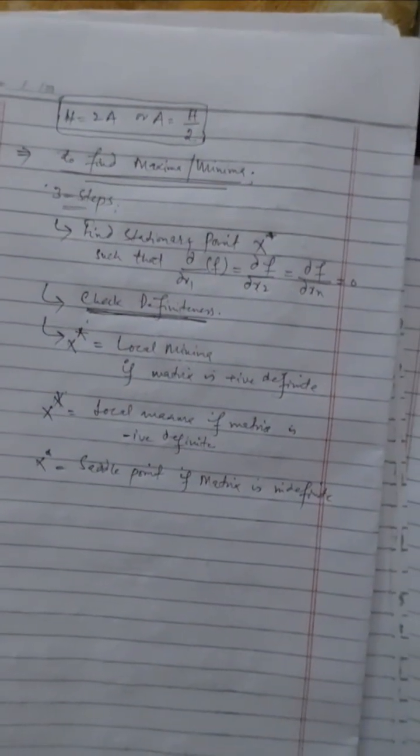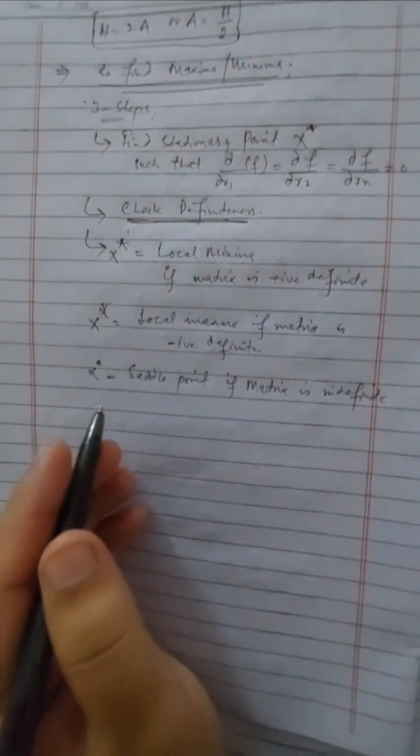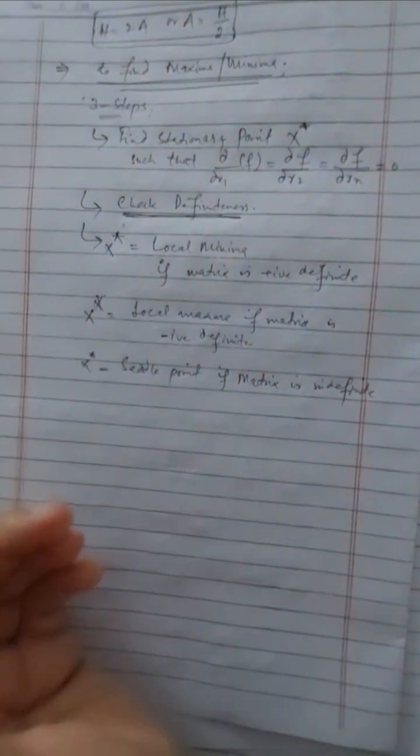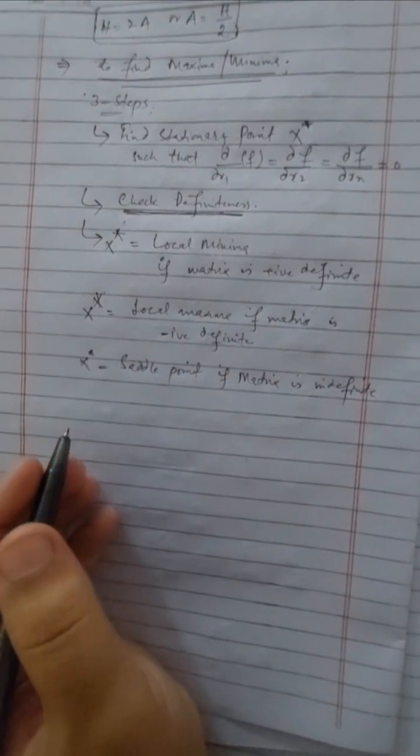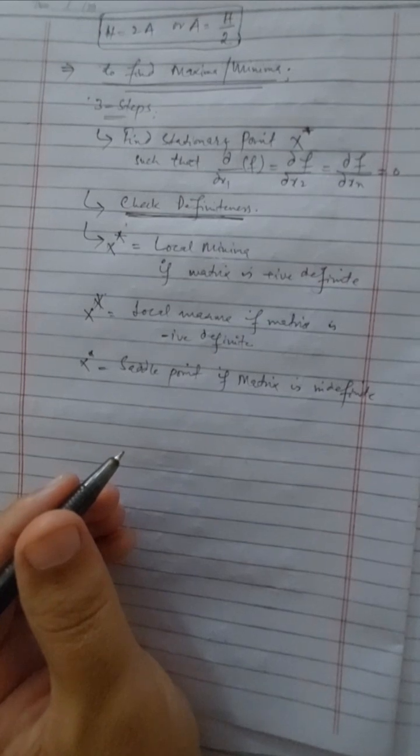I will explain all the rules over here. For the definiteness of the matrix, we have 5 different forms of it.